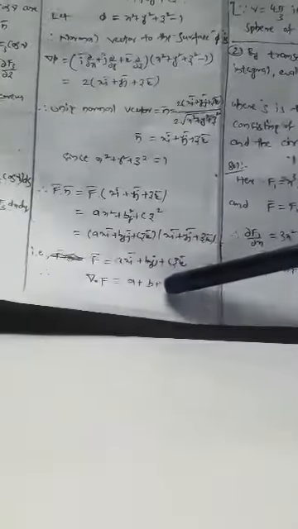Now by the Gauss divergence theorem, surface integral of f dot n ds equals volume integral of del dot f dv. We found del dot f is a plus b plus c, so the integral is (a plus b plus c) times the integral of dv, which is V. Here V is the volume of the sphere of unit radius. So a plus b plus c times V is 4 pi by 3 times (a plus b plus c).